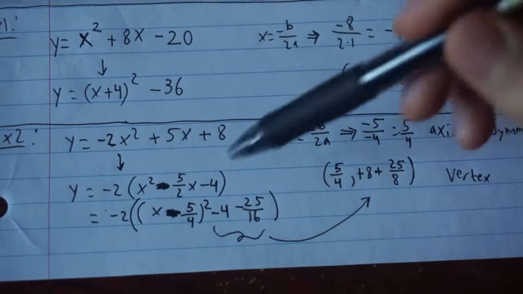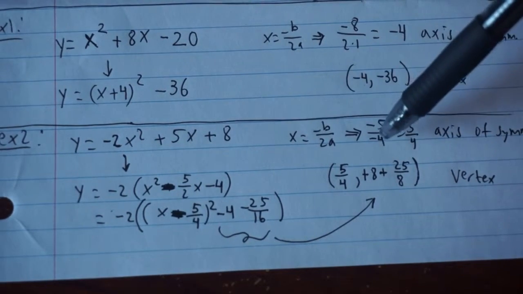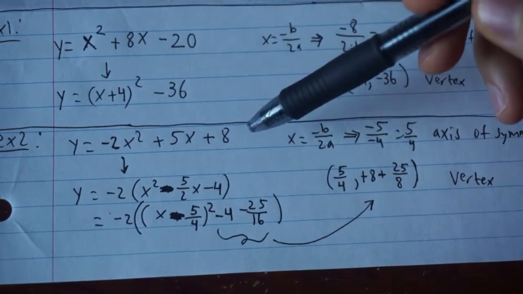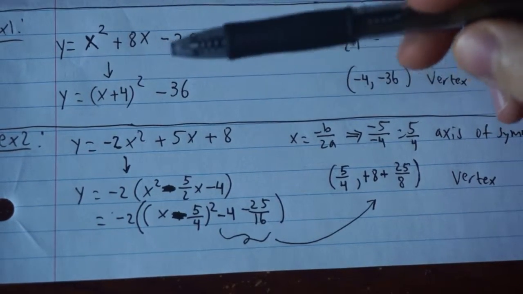All right, so that's the second example of how you use either the quadratic formula or completing the square to find both the axis of symmetry and the vertex. And this will be a very useful skill that you should have in your toolbox.